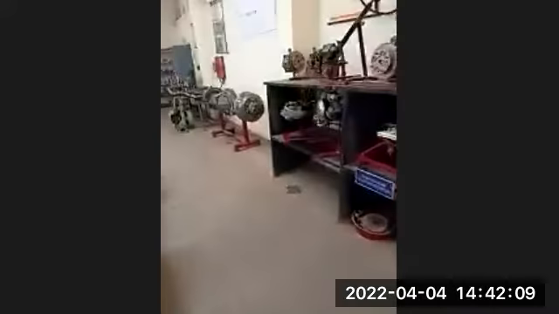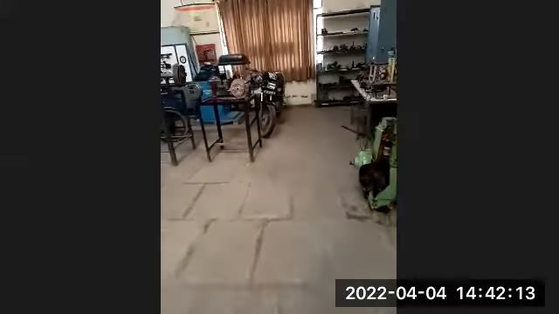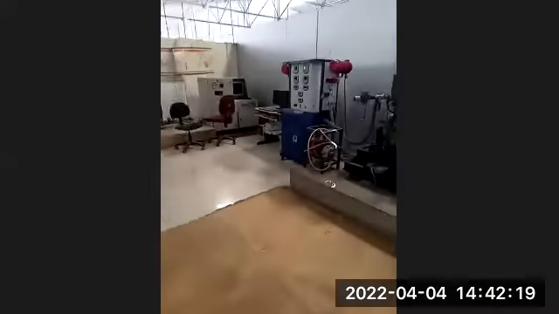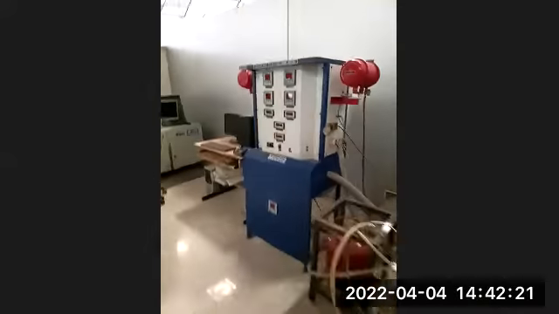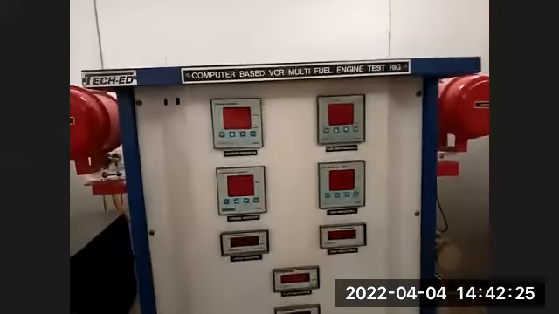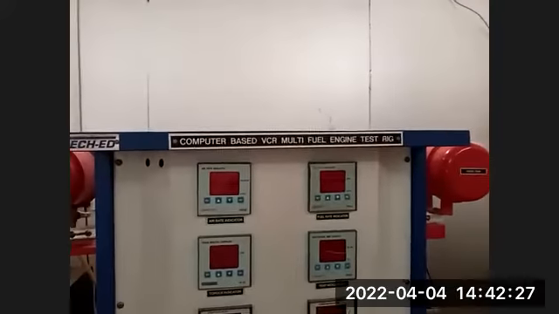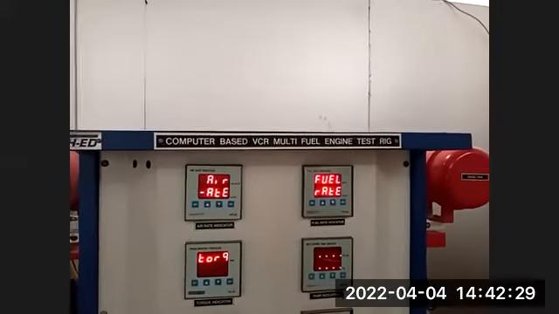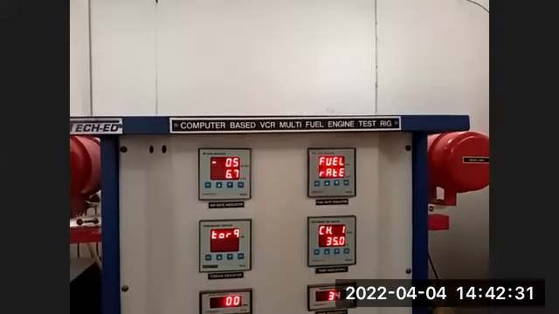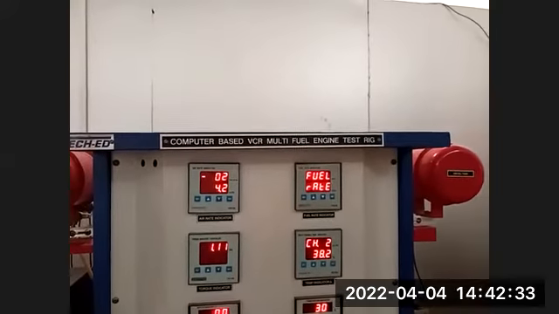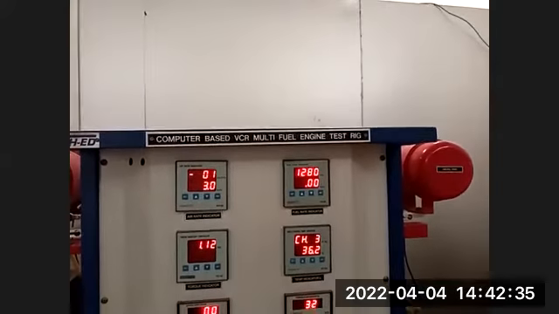And now, today I will show you the computerized engine that we are having. Okay, so I will show you and explain the computerized engines. So here we have a computer controlled, computer based VCR multi-fuel engine test rig.